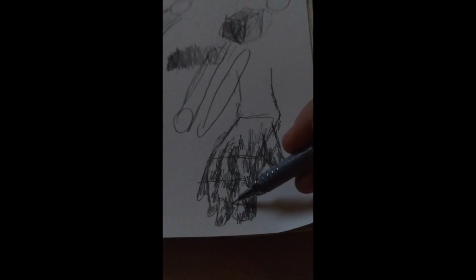Remember that everything that has to do with the middle finger, it's always going to be the longest. The knuckle, the finger itself, the vein.